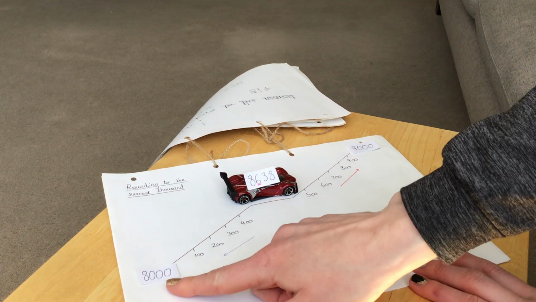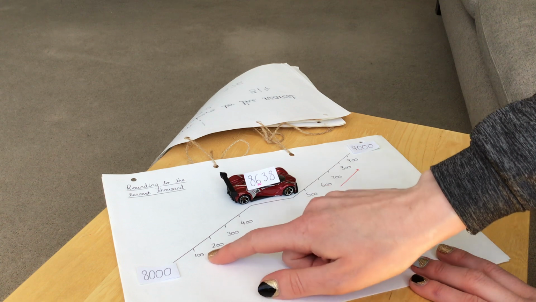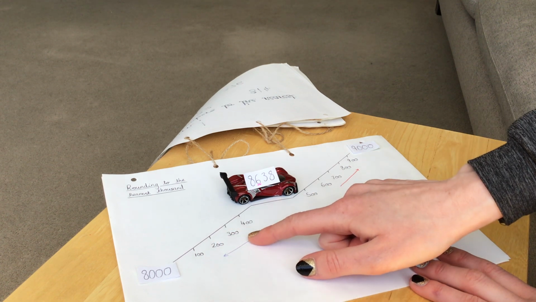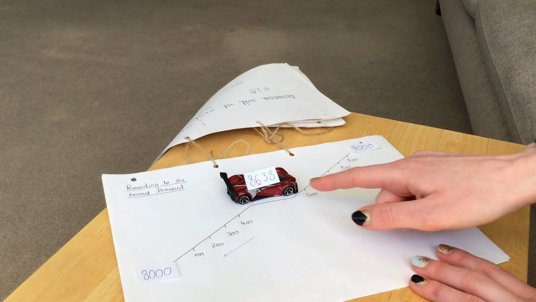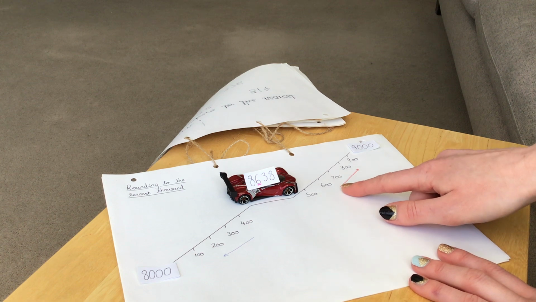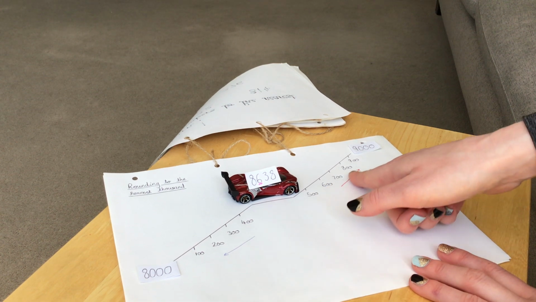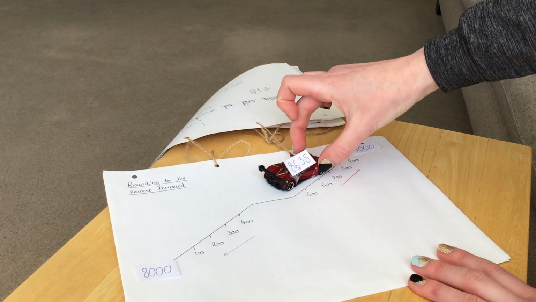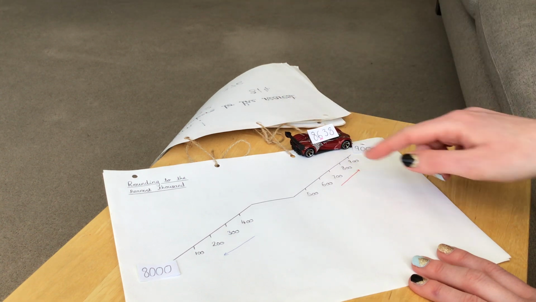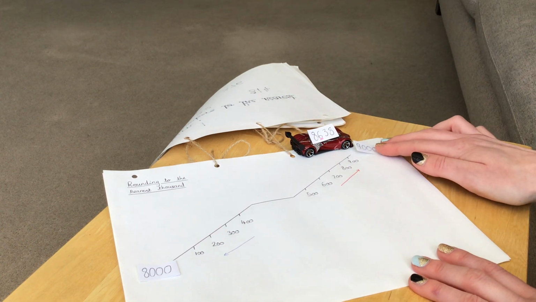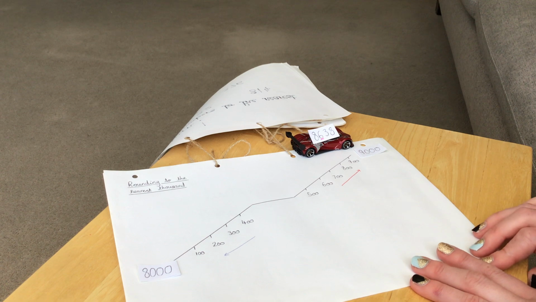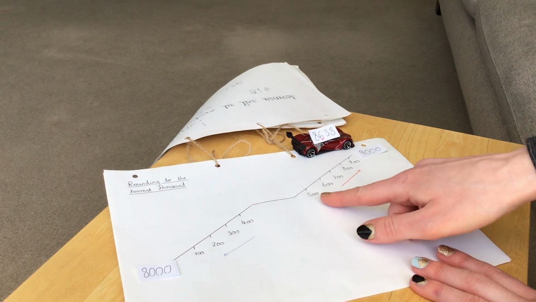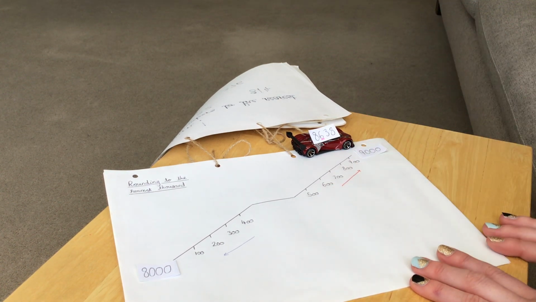So 8,000, 8,100, 8,200, 8,300, 8,400, 8,500, 8,600. We're on the level that's going up. We can round up 8,638 to 9,000. And we also learned in school that the rule, again, is that if it's 5 and above, we're allowed to round up.